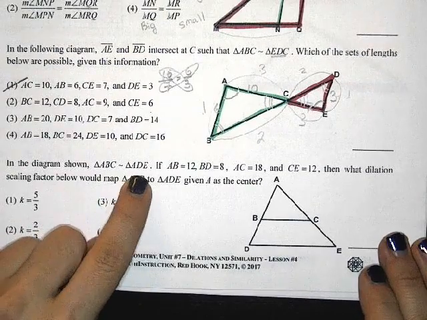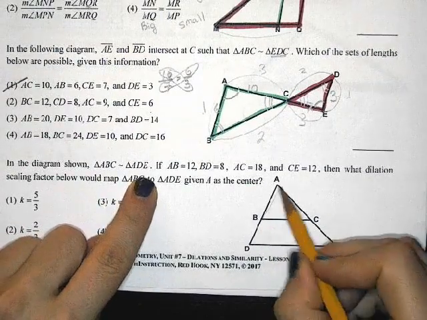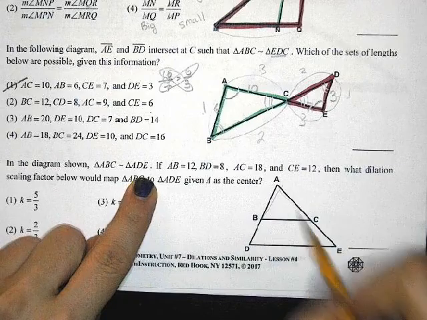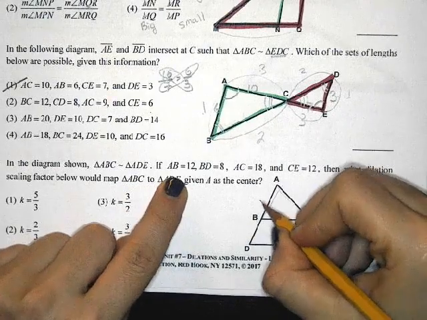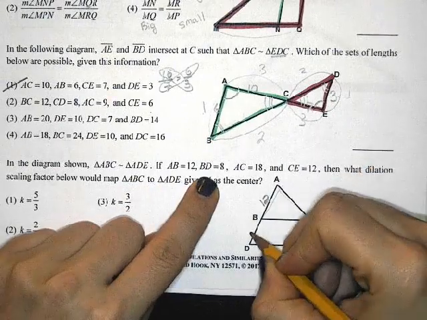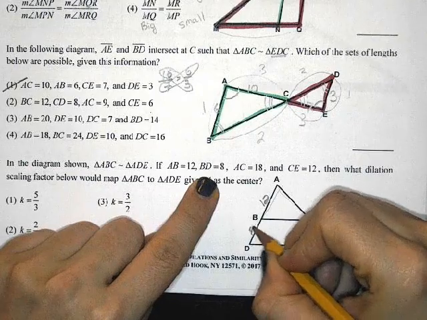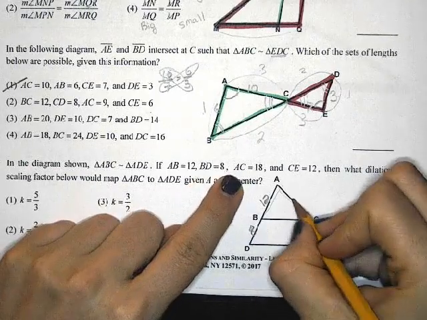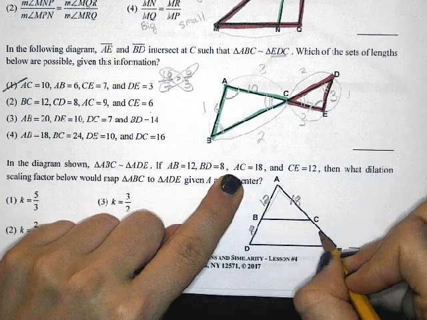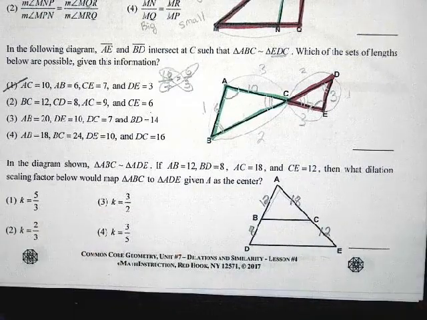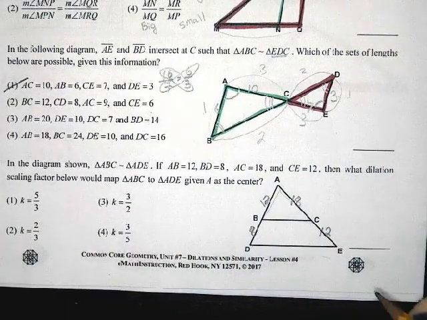In the diagram below, triangle ABC is similar to ADE. So that means we went from being small to being big. If AB is 12, BD is 8, AC is 18, and CE is 12, then what's the scale factor?